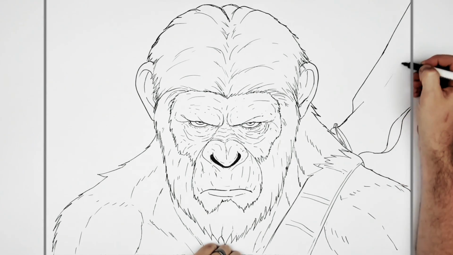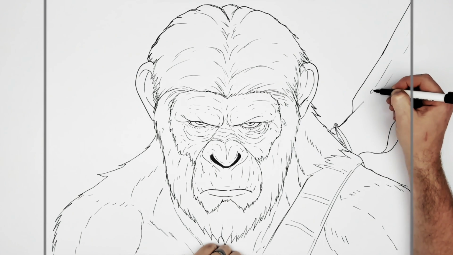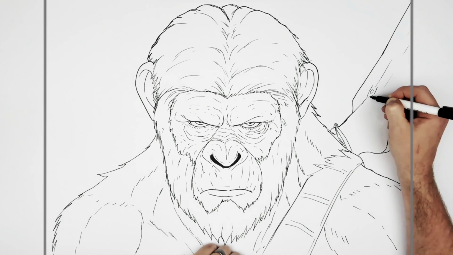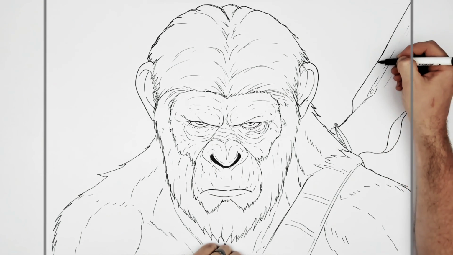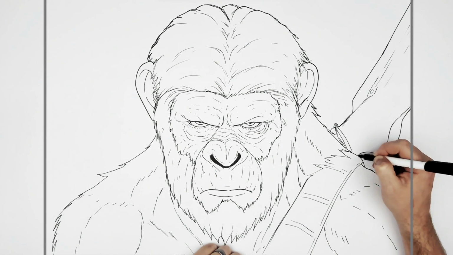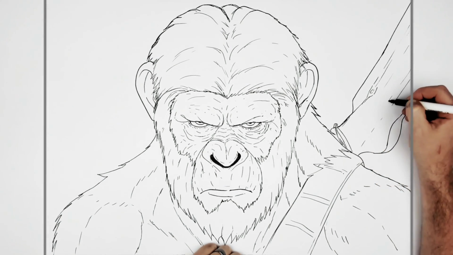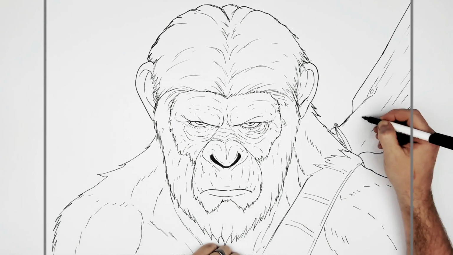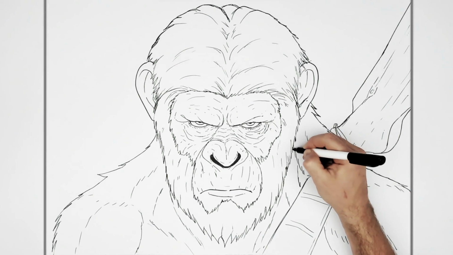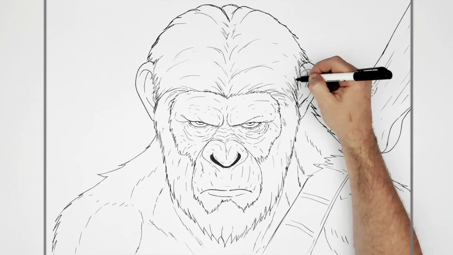And it's all textured wood. Like so. Okay.